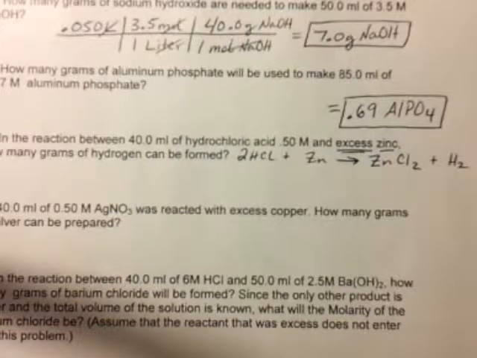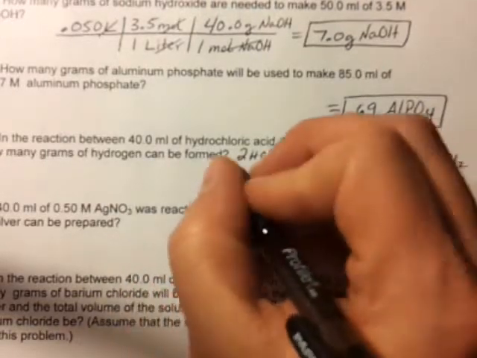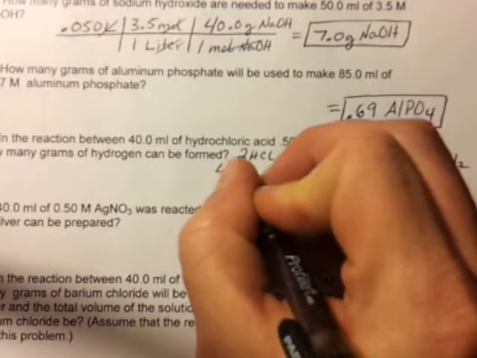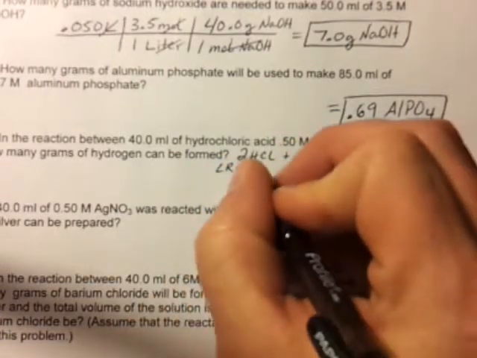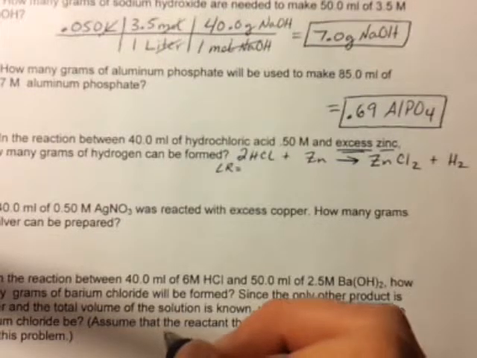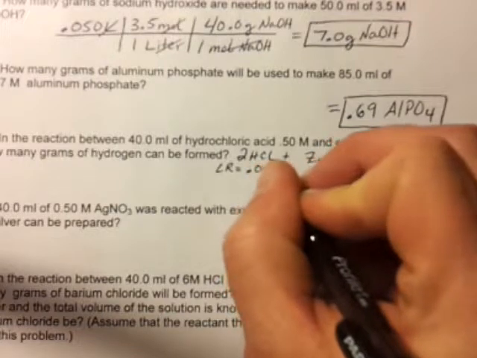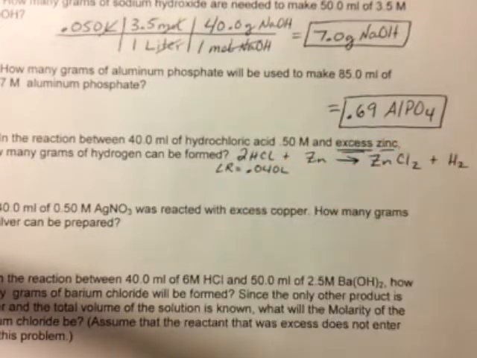So we start off by looking at our limiting reactant here. This guy, hydrochloric acid, is our limiting reactant. And we have 40 milliliters of hydrochloric acid, so I'm just going to put that in liters again. 0.040 liters is what I have of that hydrochloric acid.